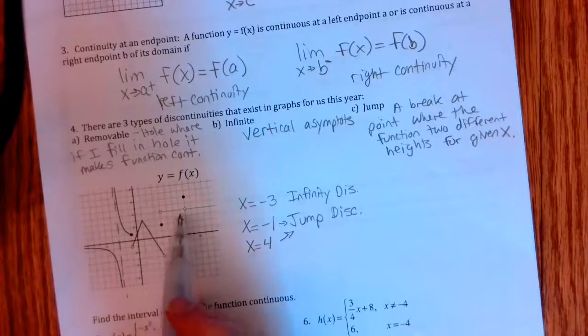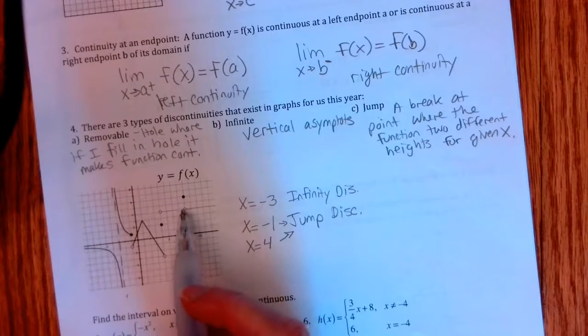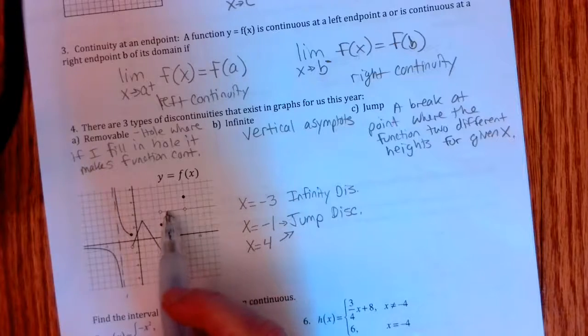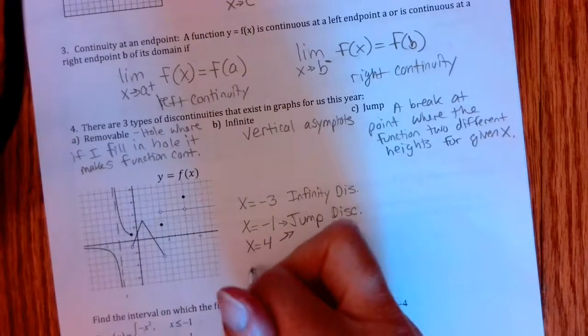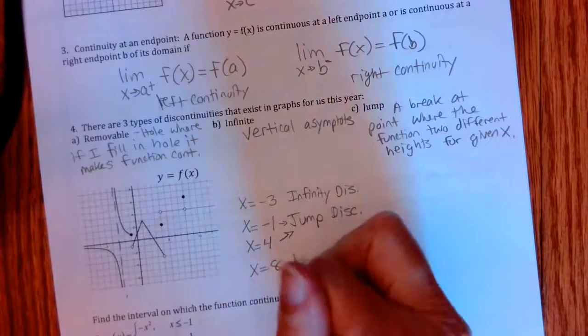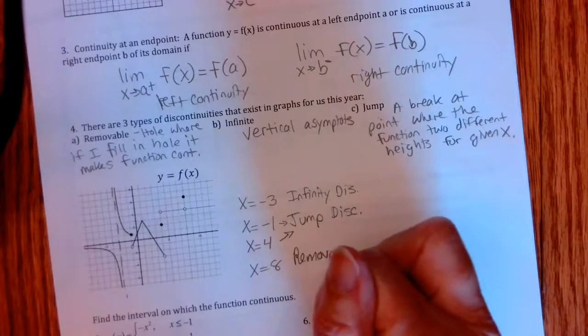The next break in the graph occurs here at 8. This is a hole, but the approach to the hole is the same. And if I filled that in, if I moved this point down here and filled it in, it would make it continuous. So x equals 8 is removable.